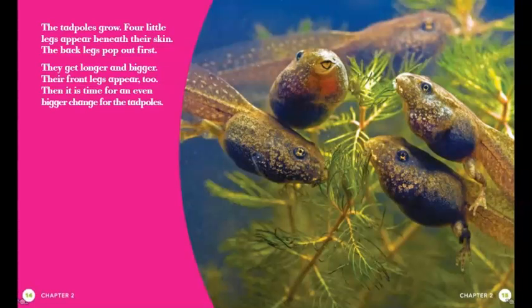The tadpoles grow. 4 little legs appear beneath their skin. The back legs pop out first. Look at their cute little legs coming out. They must be going through metamorphosis. They get longer and bigger. Their front legs appear too. Then it is time for an even bigger change for the tadpoles.